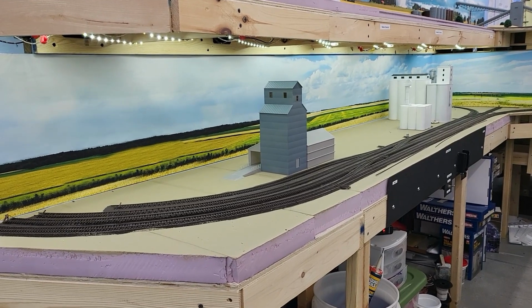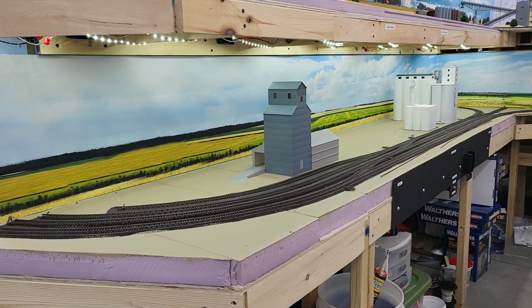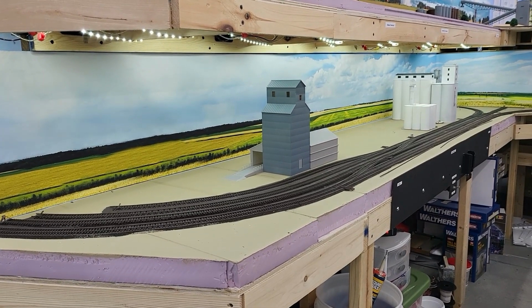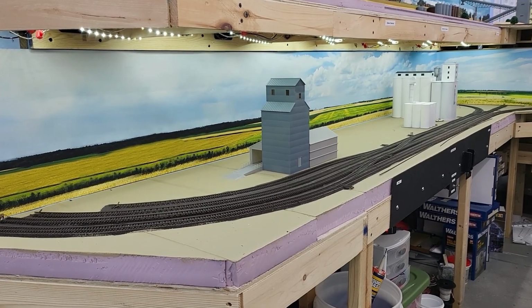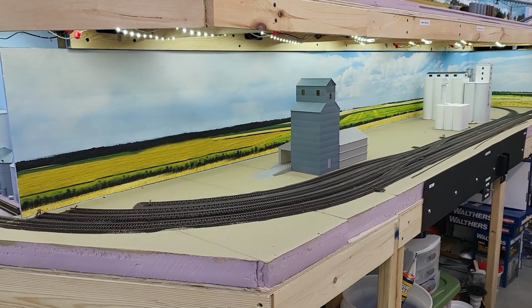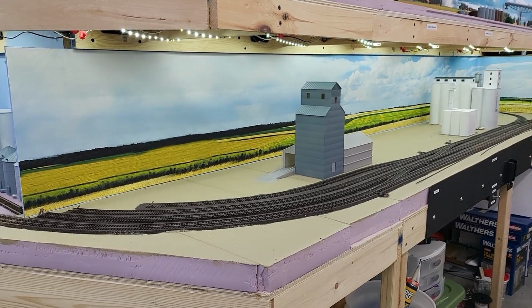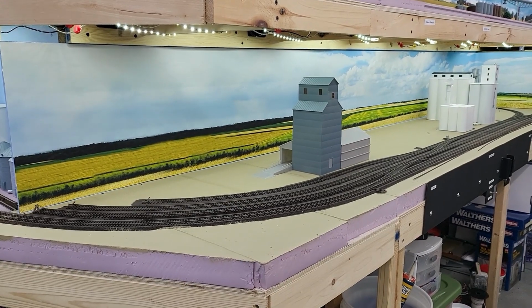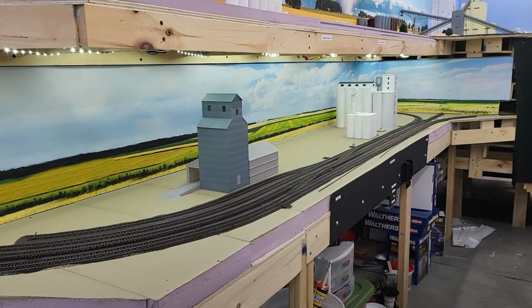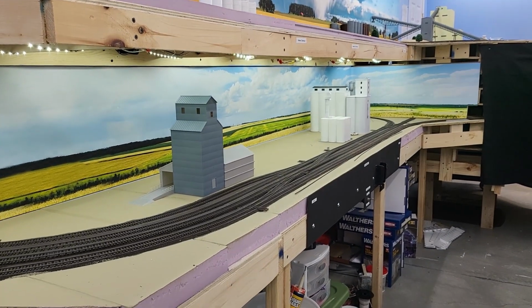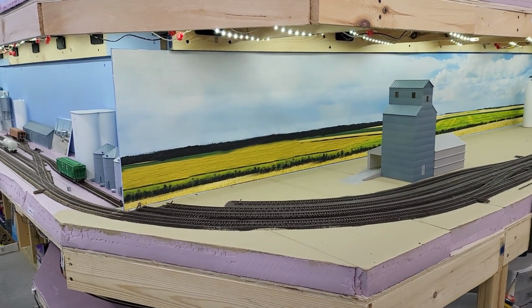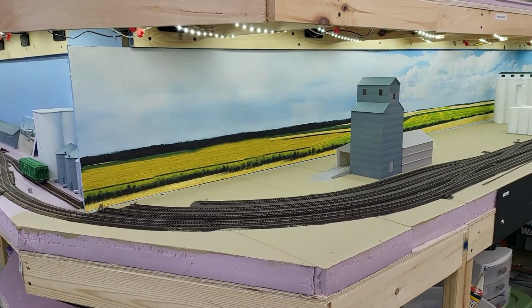Due to the well received video I did on how I designed my entire layout, I thought it'd be a good idea to go ahead and break it down by individual scene, at least according to the track plan. I'm still fleshing out many aspects of my layout in terms of landscaping and structures and scenery and things like that before I want to get too detailed explaining anything about that. But seeing as how the track is pretty much all complete on the layout, I thought it'd be a good time to go ahead and share why I laid the track the way I did and what function it has.